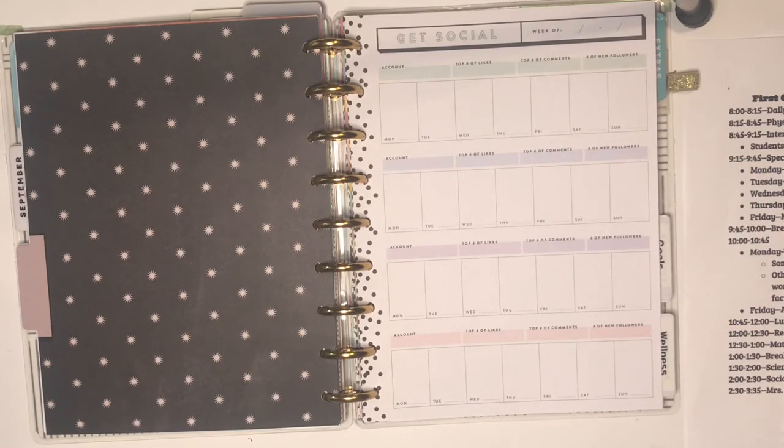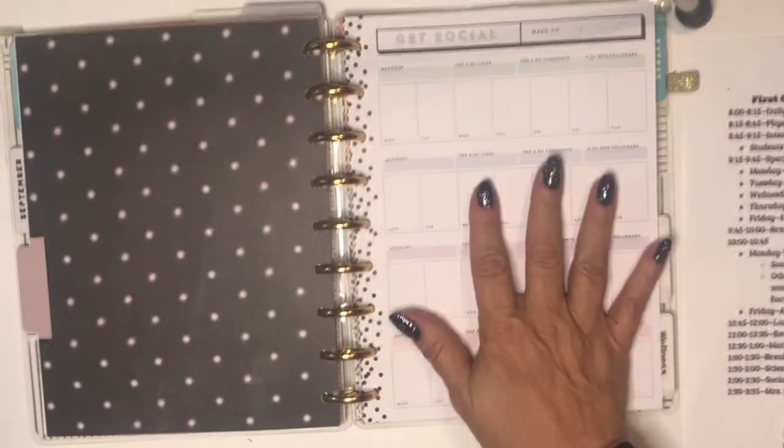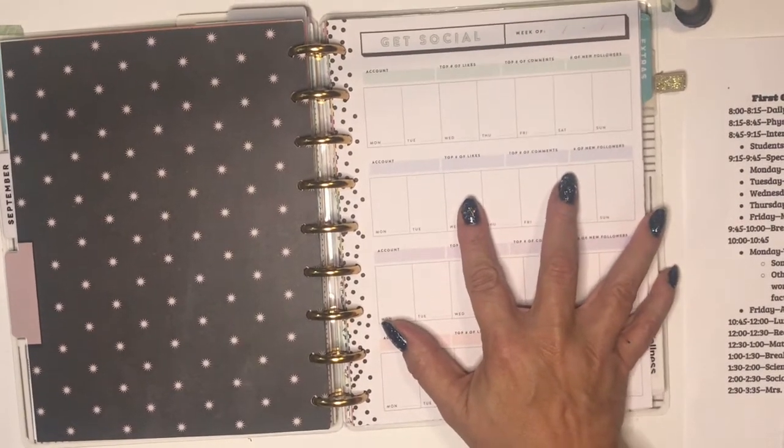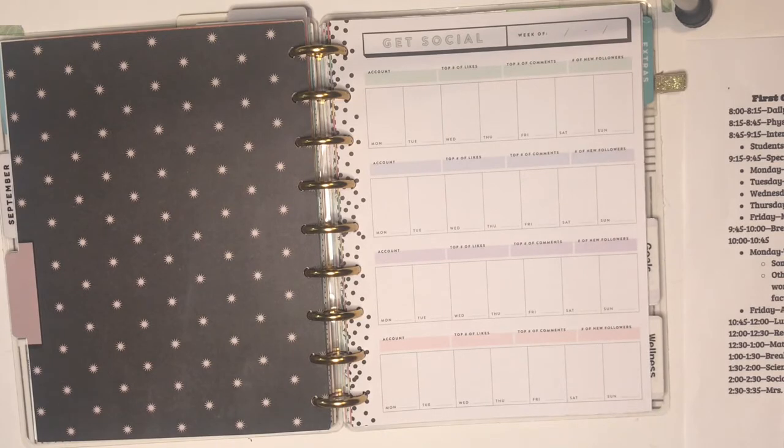So I have tried keeping a separate social media planner. I tried just putting it on my weekly spreads. I tried using my monthly overview, and none of those things were really working for me. I then remembered that I had the social media filler paper that Happy Planner came out with, I think it was last year, and I'd used it before and it seemed to work, so I want to try to go back to that. I have changed things up just a little bit, so let me show you what I'm doing.